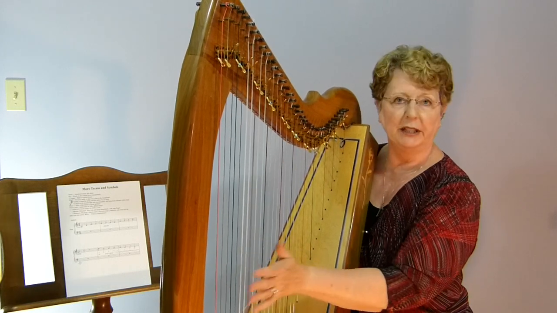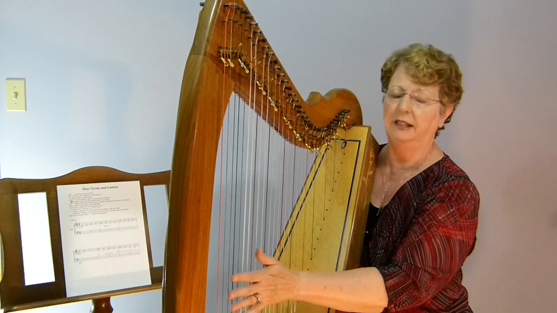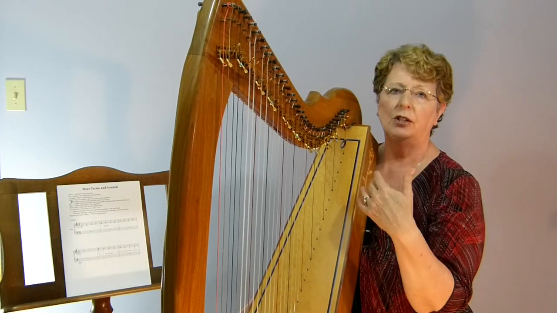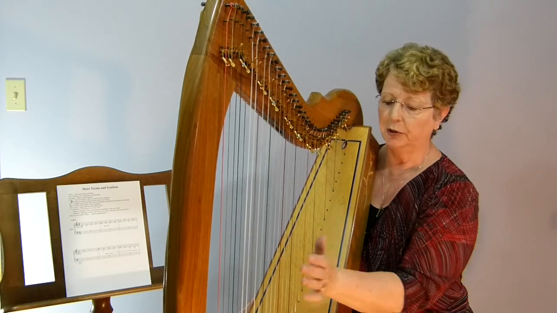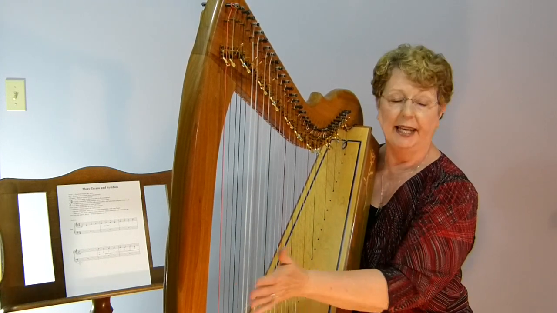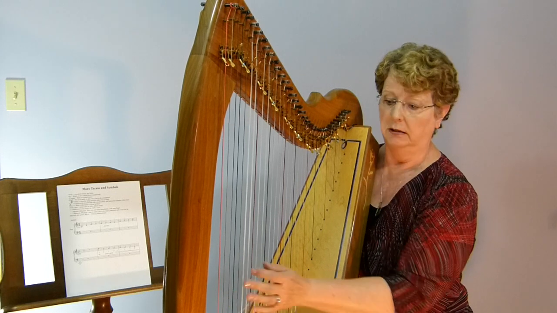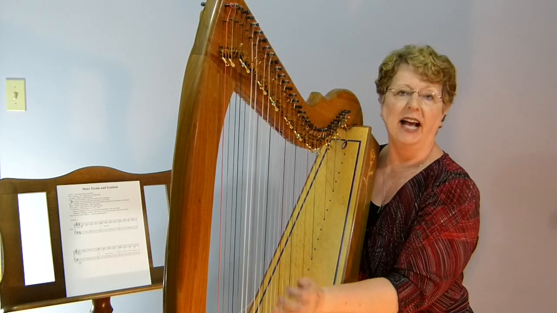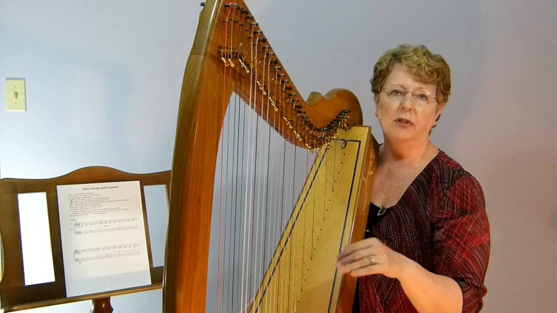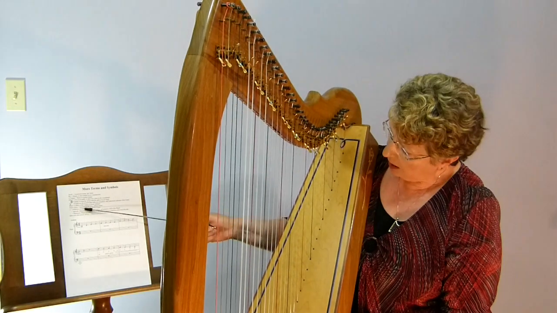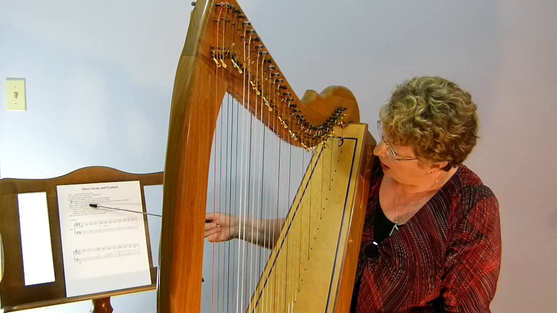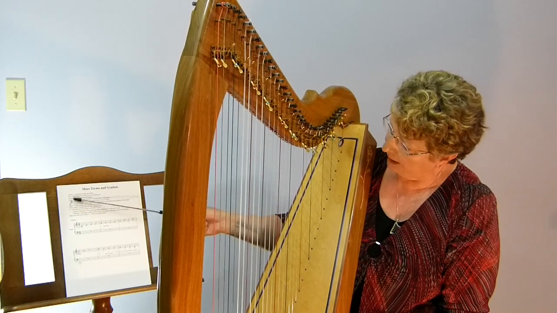I don't use this too much because most of the music I play is dinner music, and you want it to reverberate as long as it can and to vibrate. And of course when you damp the strings, they stop vibrating like right now. So it's used a lot for fast music, some Irish music that's fast, and some marches and things that are in a quick tempo.